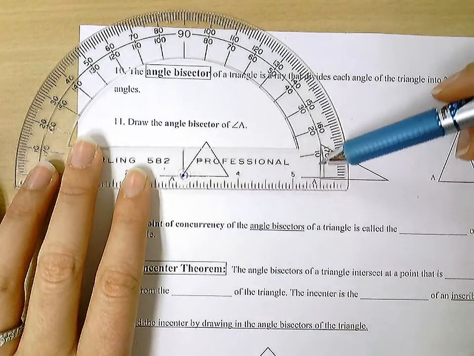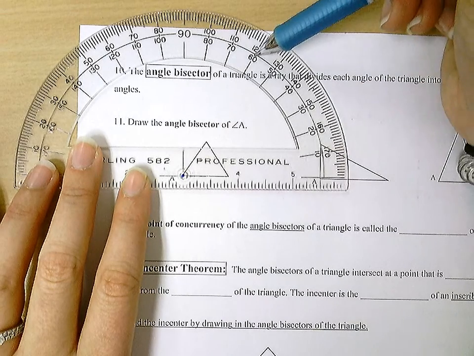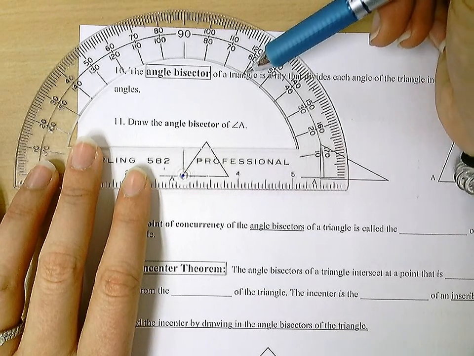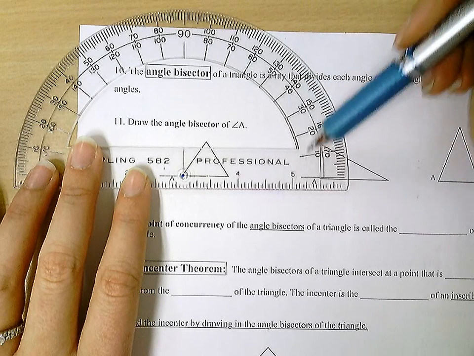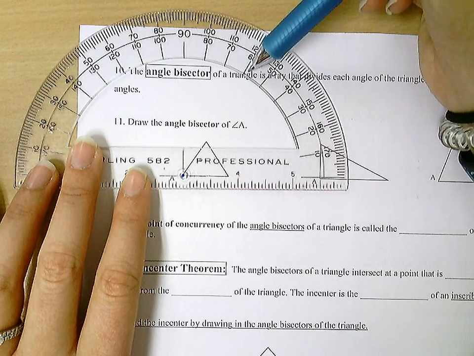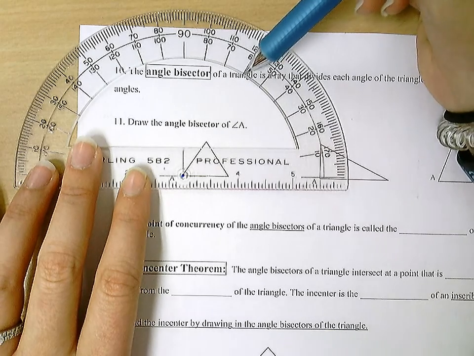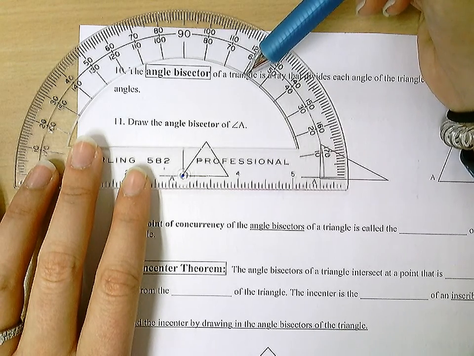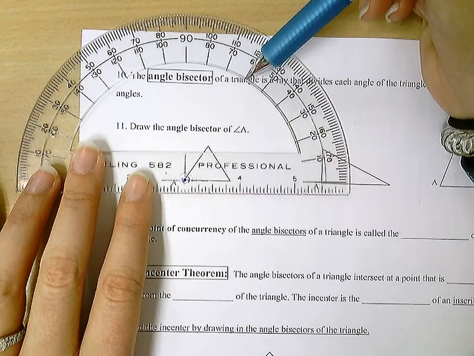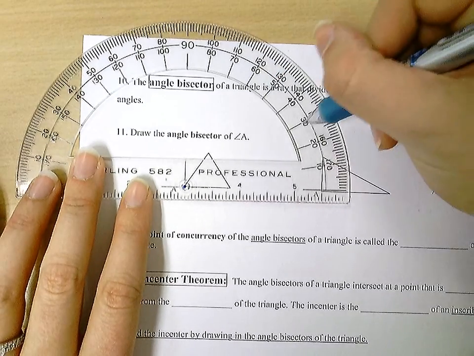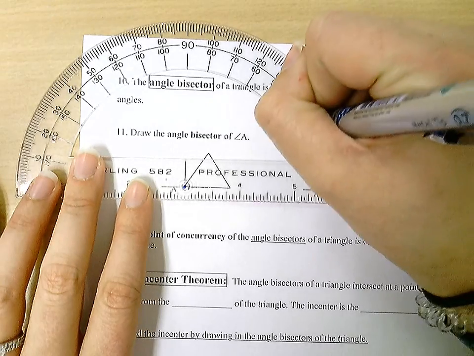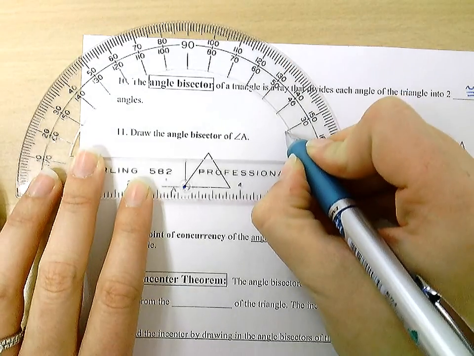So counting up then, we're going to be at about 60. You count up, you don't count down to create your angle. You need to divide that by 2 since it's an angle bisector. That's 30. So see where 30 is right here? Make a dot right by 30.